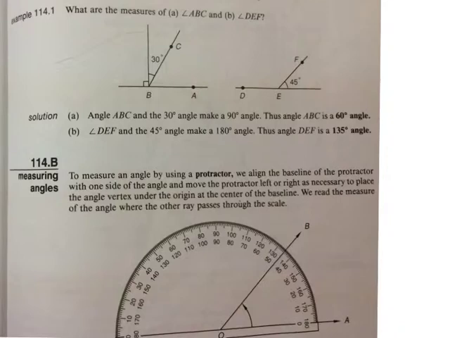Alright, so look at this first example. It says, what are the measures of A, angle ABC, and B, angle DEF? Alright, A, B, C. Well, this is a 90-degree angle. If this is 30 of that, then the other part of that 90 has to be 60. This is a straight angle, so it's 180, and this much of it is 45. So the other half, or more than half, has to be 180 minus 45, which is 135. It's a 135-degree angle.